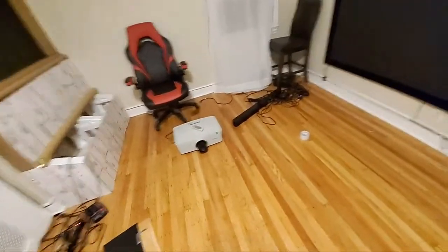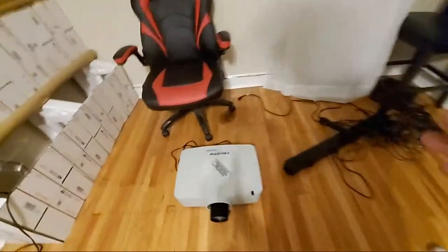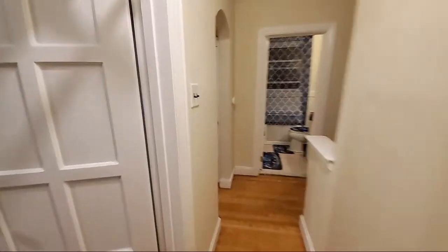That's the monster right there, all black screens in it. This is the monster. This right here is my baby. I am going to get myself a Christie Ultra Short Throw soon. I'm looking to get one now. Oh, real quick, you want to see something cool? I'll show you something cool.